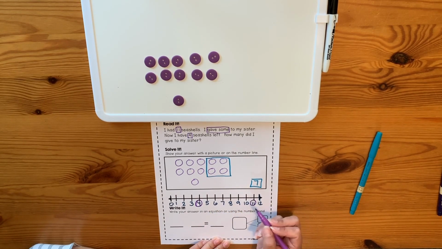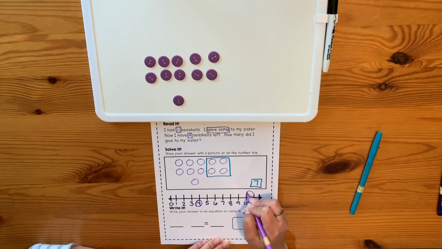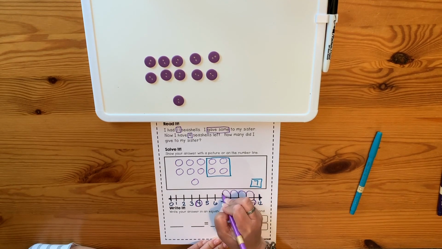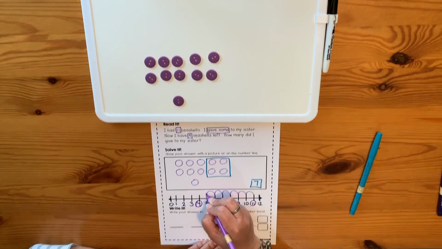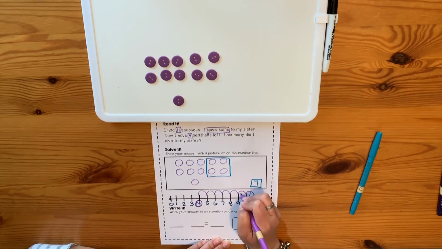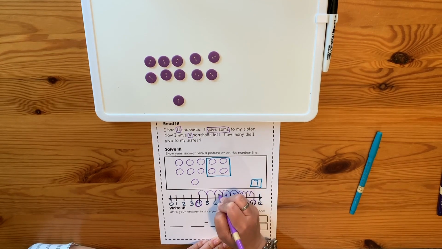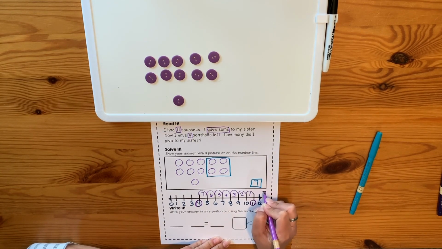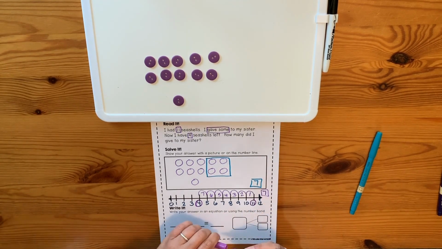So you can count your jumps that you would have to take jumping backward. Ready? Watch. 1, 2, 3, 4, 5, 6, 7. It took us 7 jumps to get back to those 4 shells that we had left. So we know that our answer is 7.